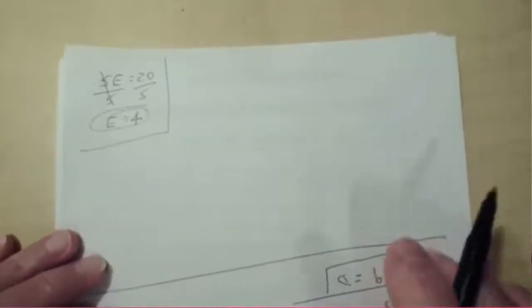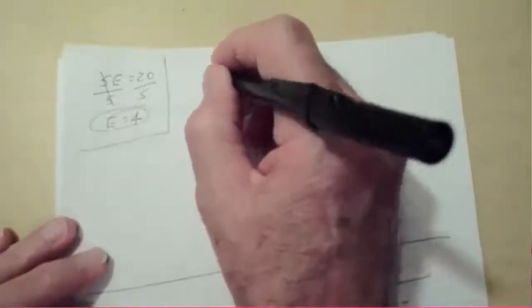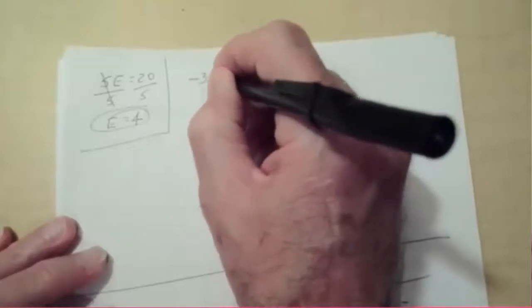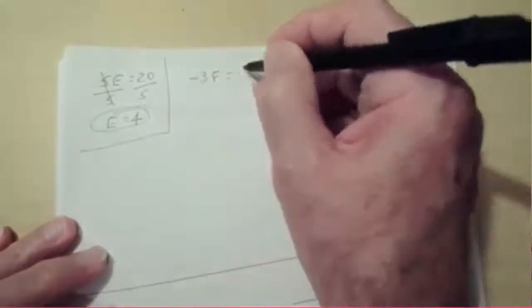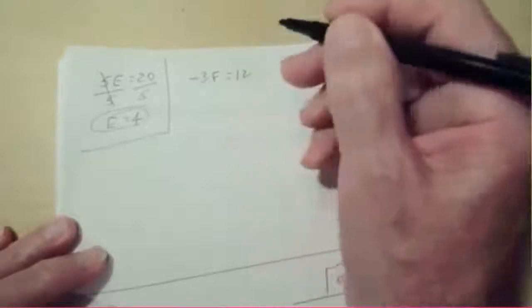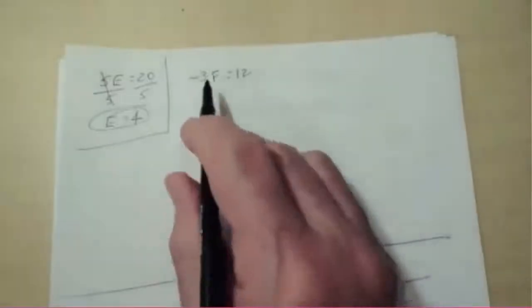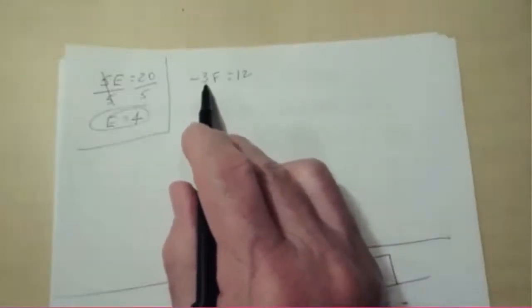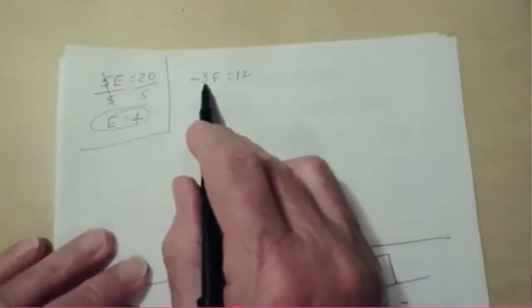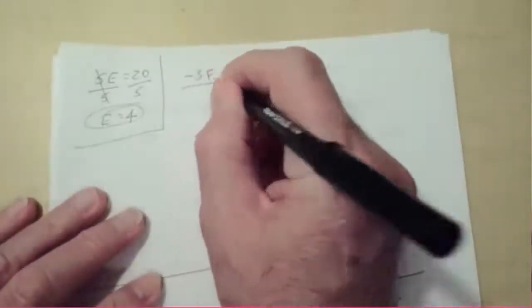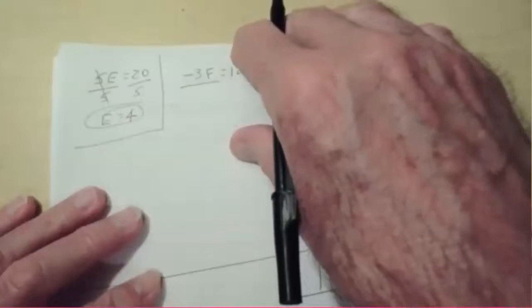Okay? And what is negative 3f equals 12? Now we want to divide by, we want this to be a positive f, not a negative f. And remember the rules that we talked about for multiplication, division.